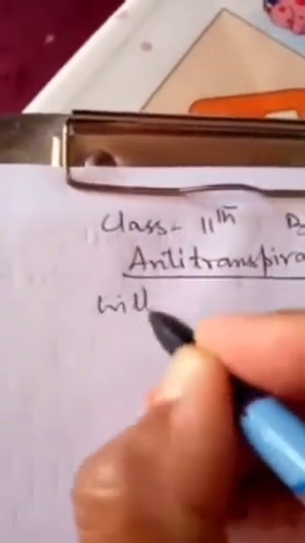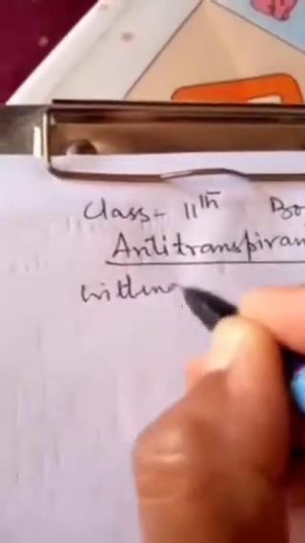In continuation to our previous topics, videos which we were discussing, the transpiration, we have also discussed one more term that is called wilting. In wilting, we see that when the rate of transpiration is more than the rate of absorption, a phenomenon takes place in the leaf that is called wilting.